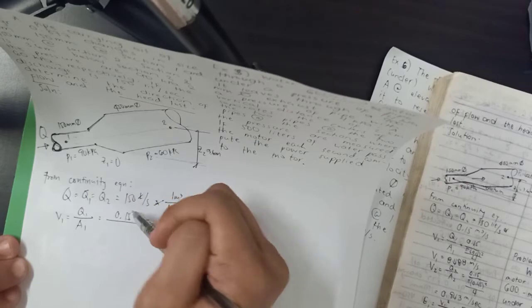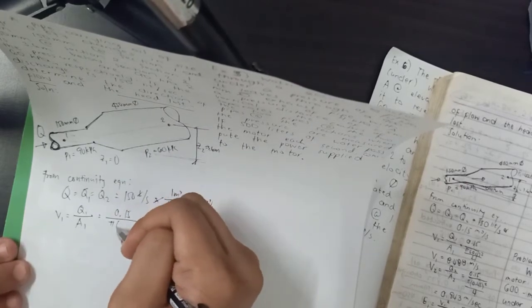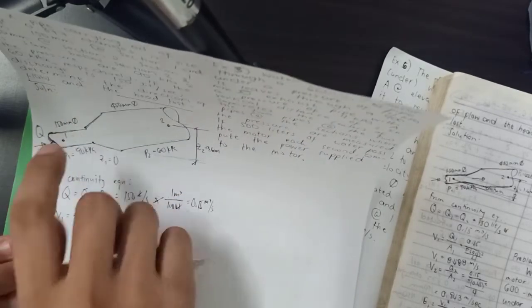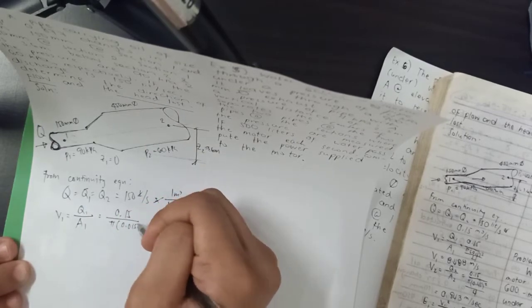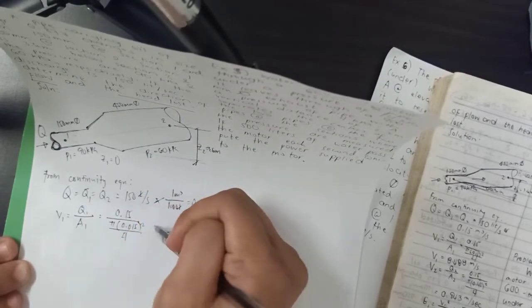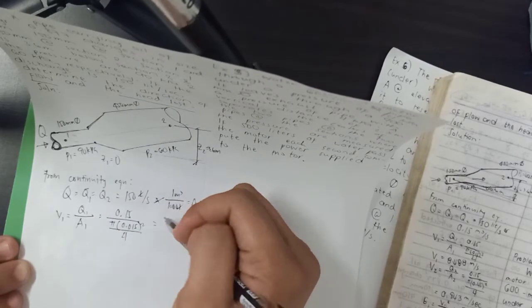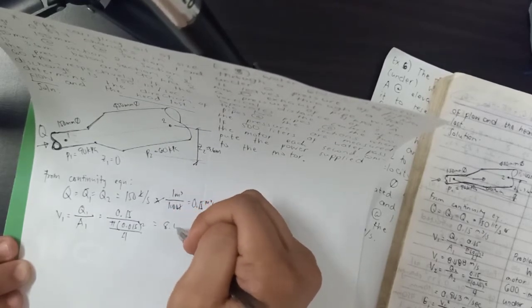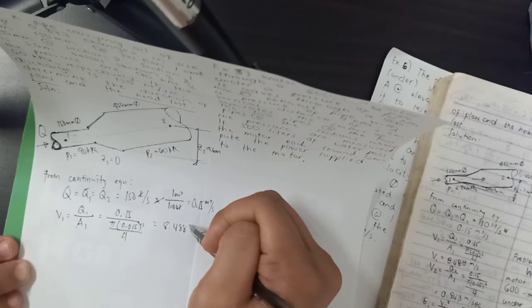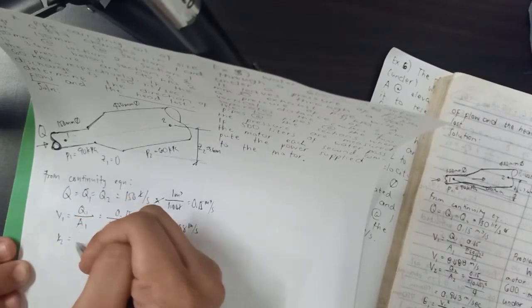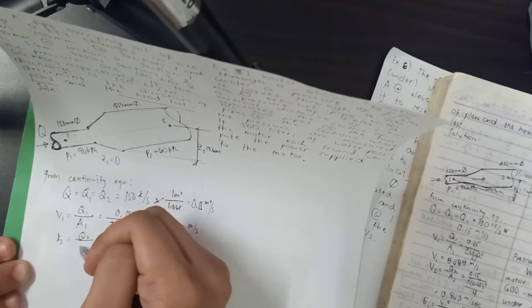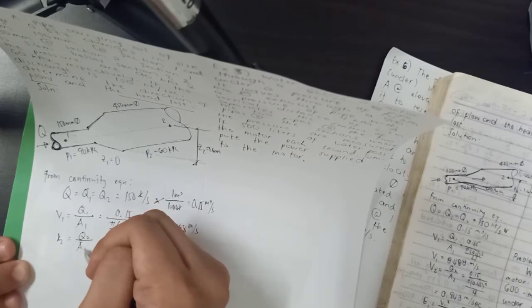So 0.15 over pi times the diameter of 150, converted to meter, 0.15 squared over 4. Therefore, our V sub 1 is 8.488 meter per second.